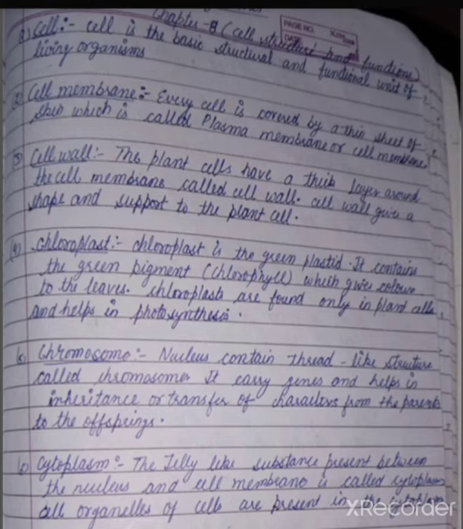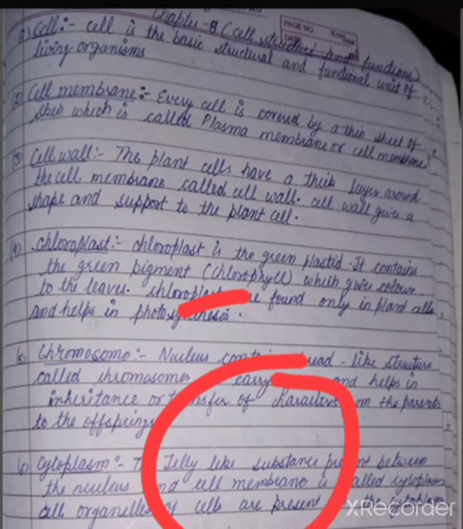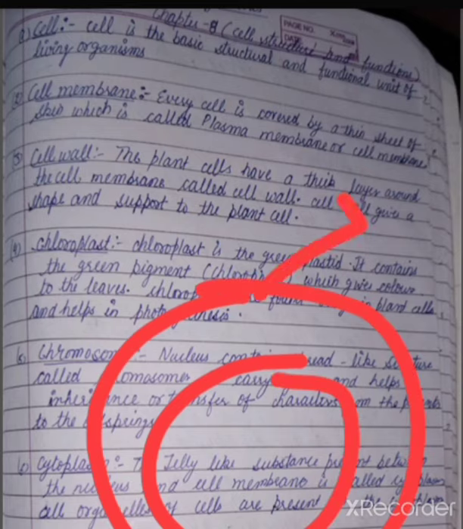After this, you have the third key term, which is cell wall. The plant cell has a thick layer around the cell membrane. In the case of a plant cell, this additional layer is also present, and it is known as the cell wall. So in the case of a plant, two layers are present: the outermost is the cell wall, and after this, the plasma membrane.